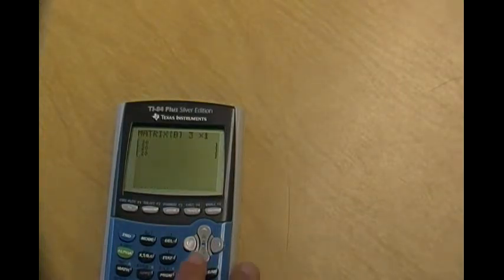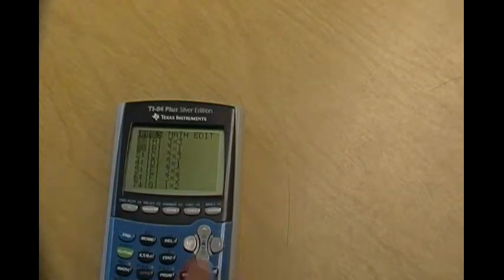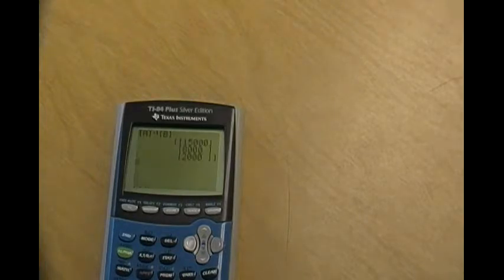This time I should have a 3x1, 25,000 in the first spot. The second equation used 1,620, and the last one was 6,000. So when I finish there, I hit second matrix A inverse, second matrix B.